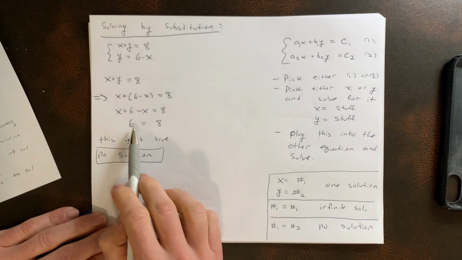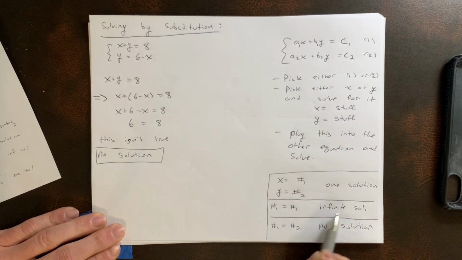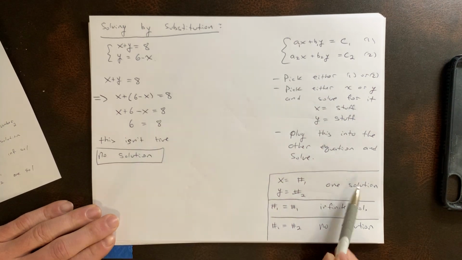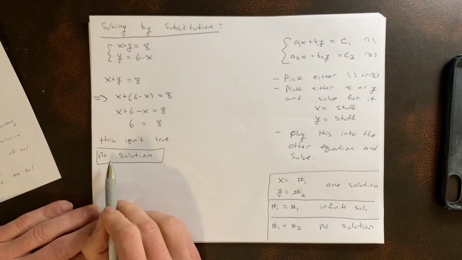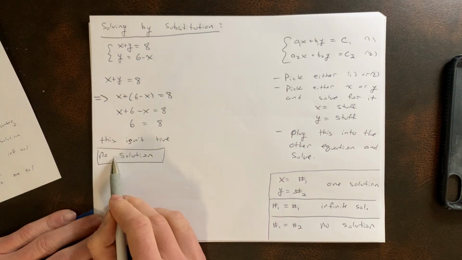Or we're going to do some work and get something like some number is equal to a different number, which isn't true, so that's no solution. Or we're going to get the same thing equal to each other, which means infinite solutions. Once you get one of these three things, either one solution, infinite solutions, or no solution, the problem's done. We tried to solve this problem, but we see that there's no solution, so there's nothing else we can do. Once we get no solution, we move on.